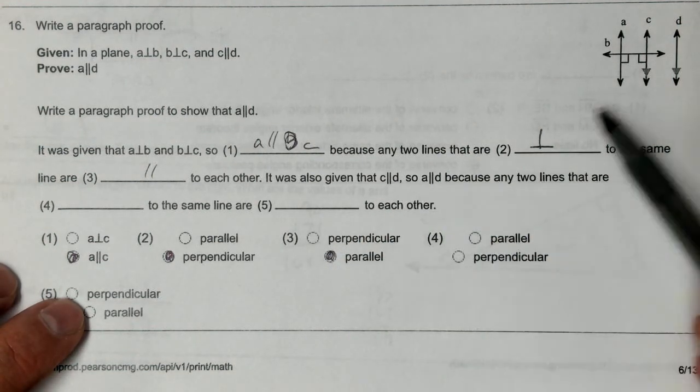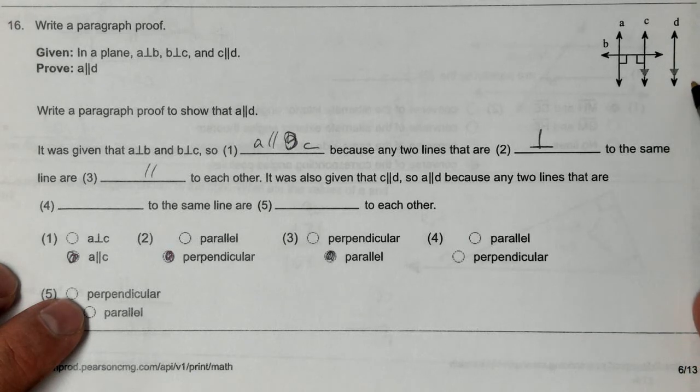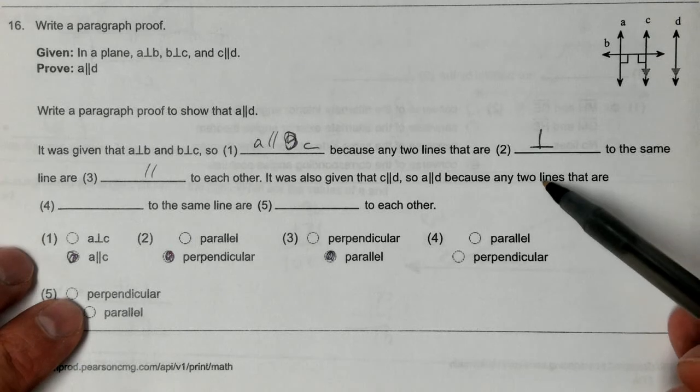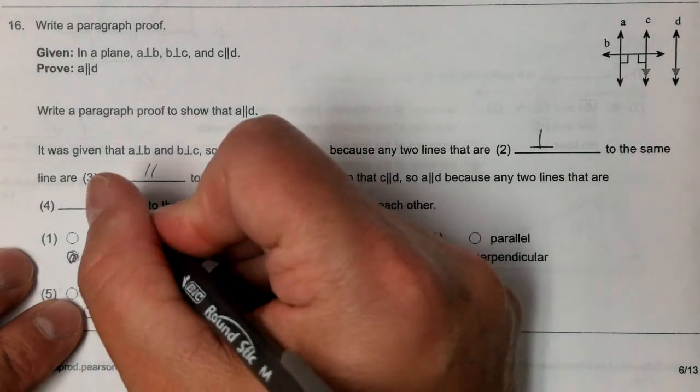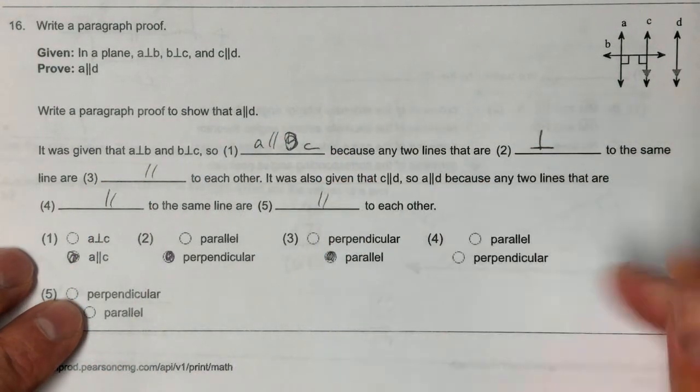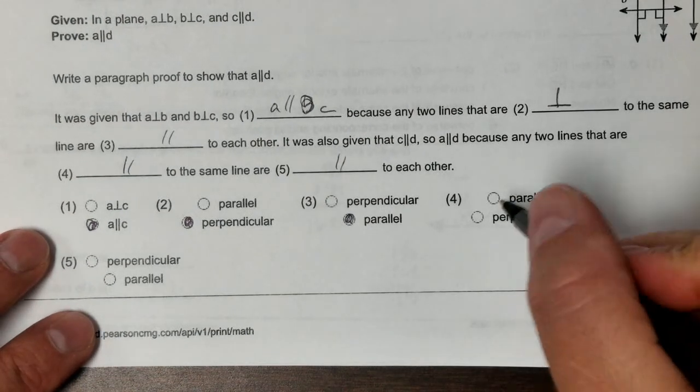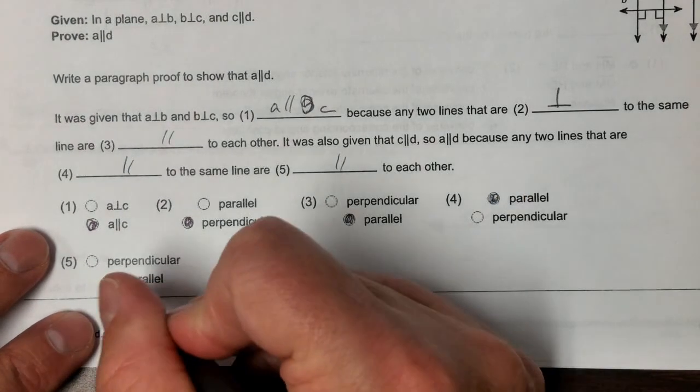It's also given that C is parallel to D, so A is parallel to D because any two lines that are parallel to the same line are parallel to each other. So both of these are parallel.